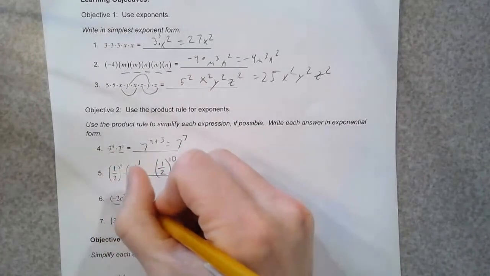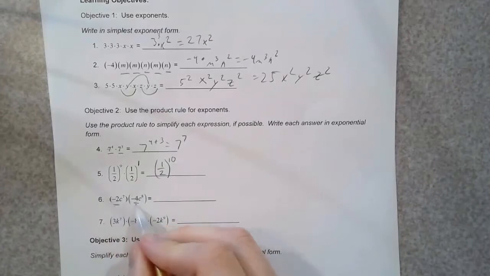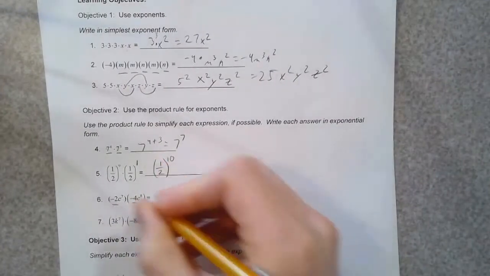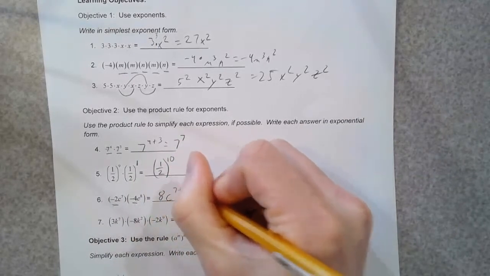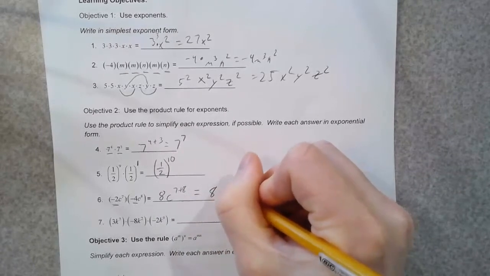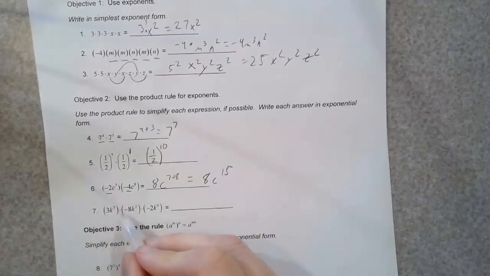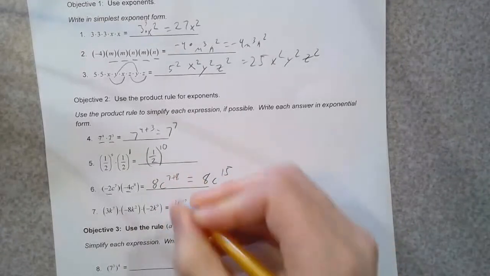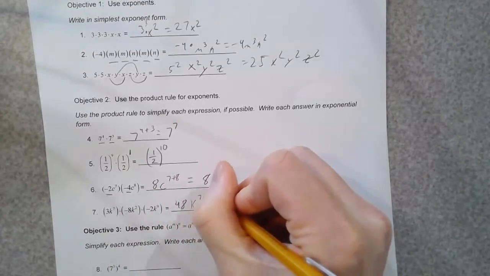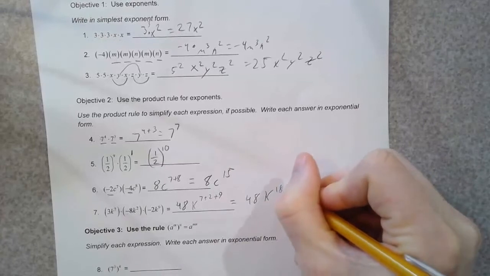Here, basically a rule for these is when you have numbers and you have letters, deal with them separately. So first I will do negative 2 times negative 4, that's 8. Then c to the 7 times c to the 8, you get c to the 7 plus 8, which is 8c to the 15th. And then the last one of these, 3 times negative 8 is negative 24, times negative 2 is 48. And then I have k to the 7 plus 2 plus 9, which is 48k to the 18th.